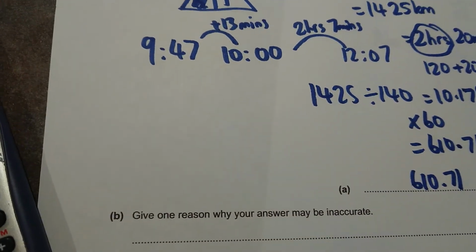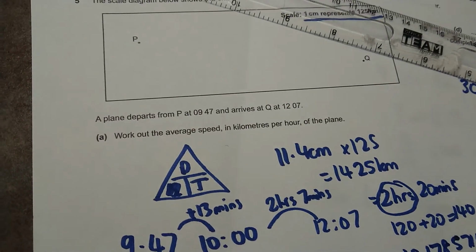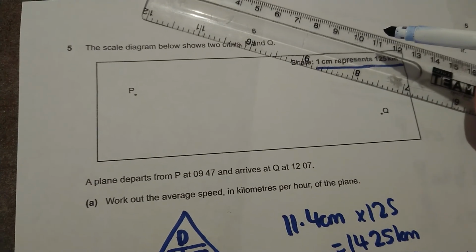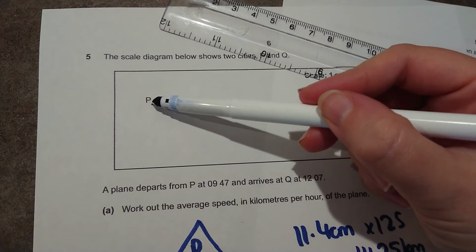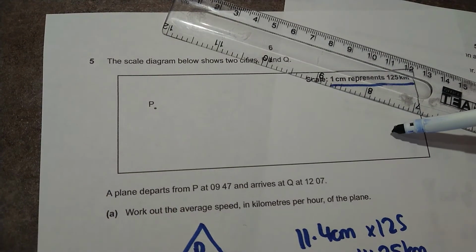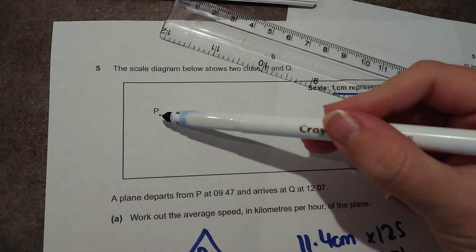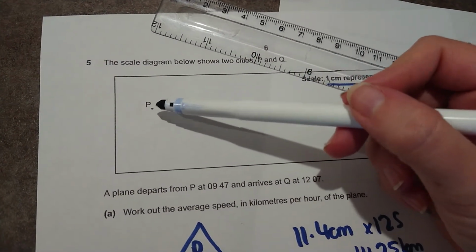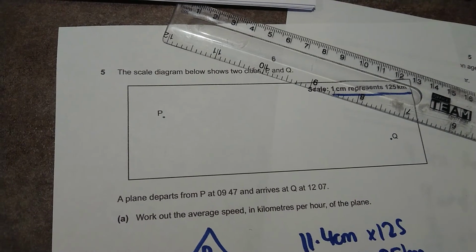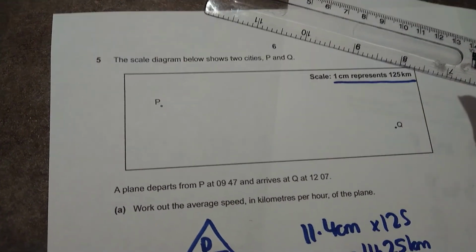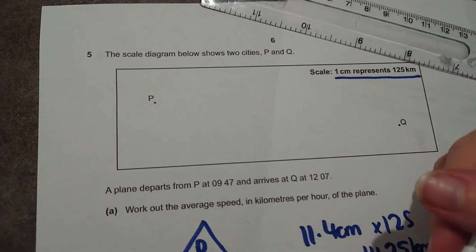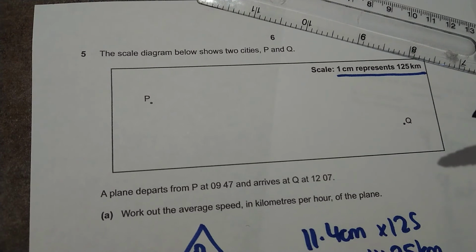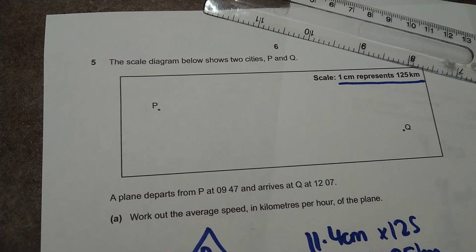Give one reason why your answer may be inaccurate. So the main thing, there's quite a few things, but the main two obvious things to say are it's a bit unusual that a plane would go directly from P to Q in a perfect straight line. Quite often they curve around it, and then come in. So I would say that's the first thing. It's unlikely they would have travelled in that straight line. The other thing that you could say is that there could be a mistake if you measured it incorrectly, so just down to human error in how you've worked that out. Those are the most obvious things I would have thought.